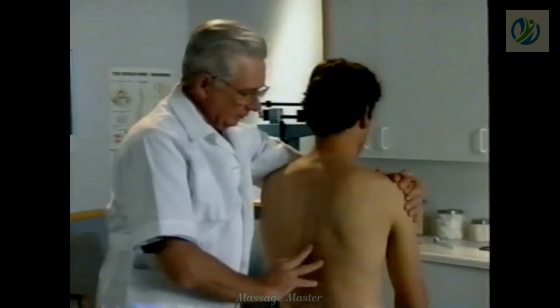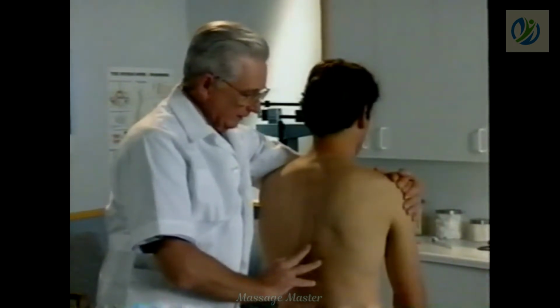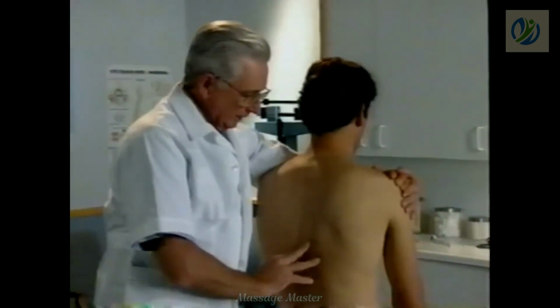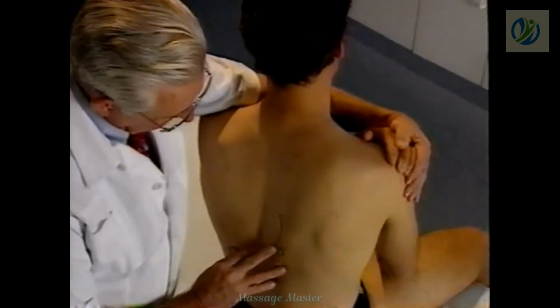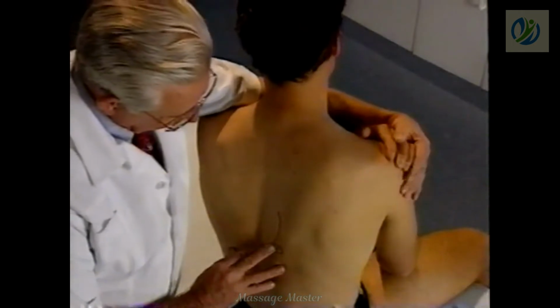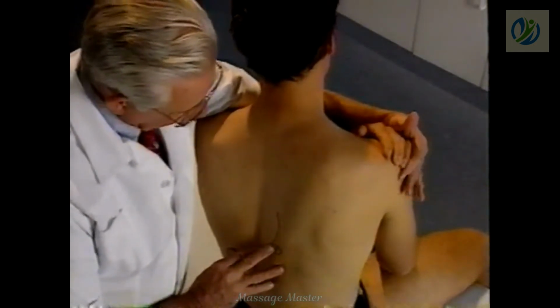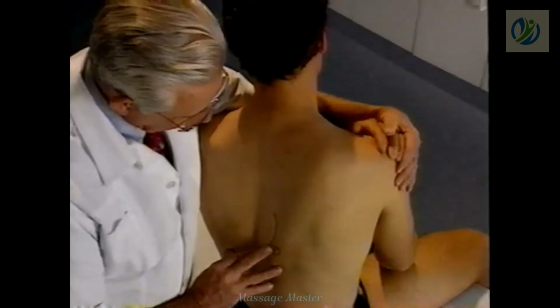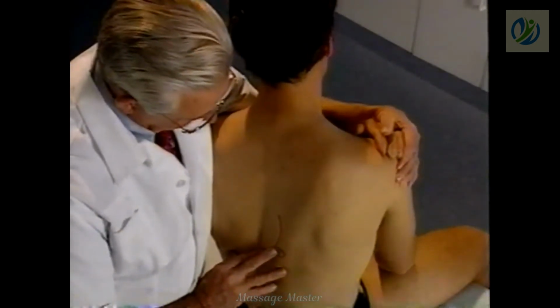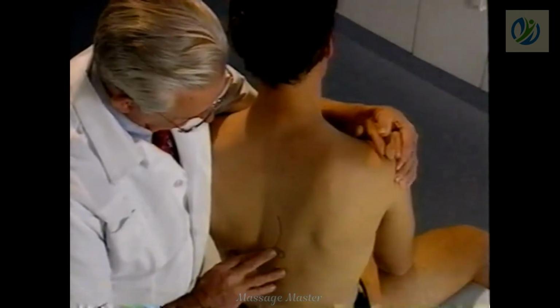Now I'm going to introduce left side bending and left rotation by translating him from left to right a little bit, right there. That coupled side bending and rotation go together. Now I'm going to ask him to tip his right shoulder to the right. Lean right with your right shoulder, and I resist that. Stop.